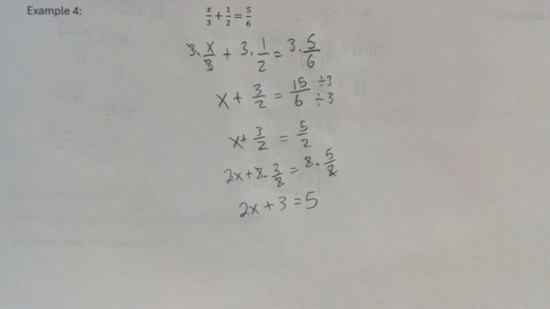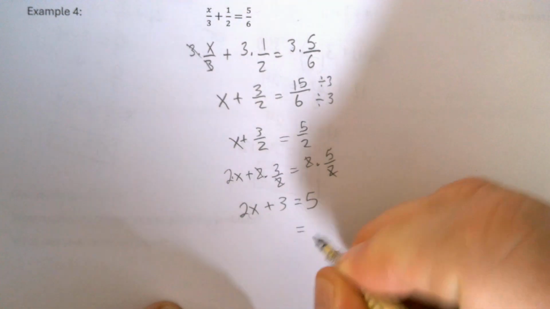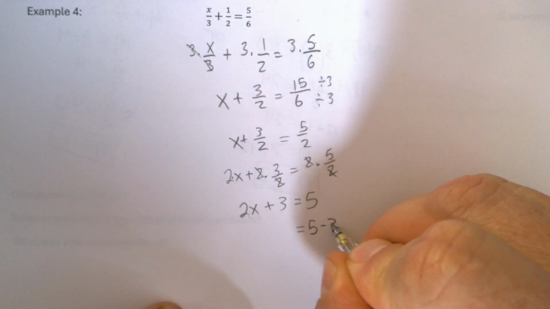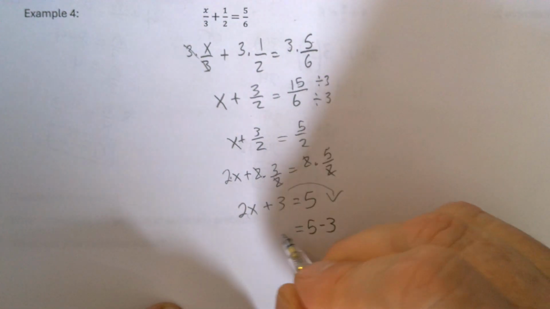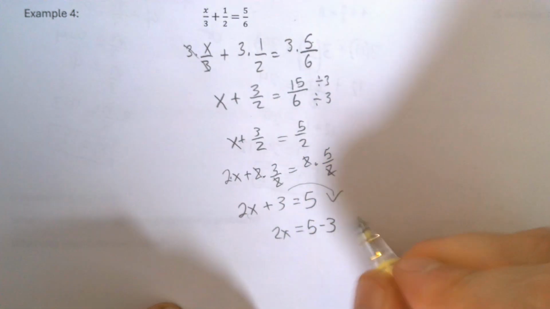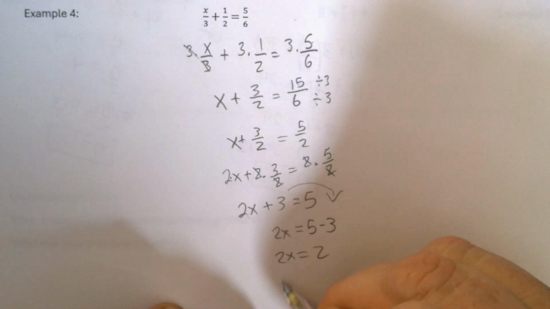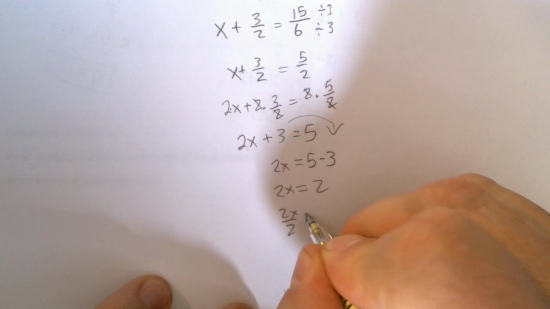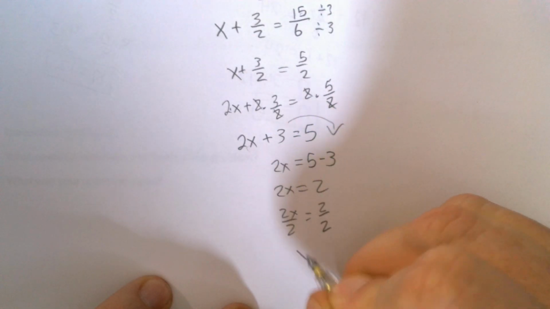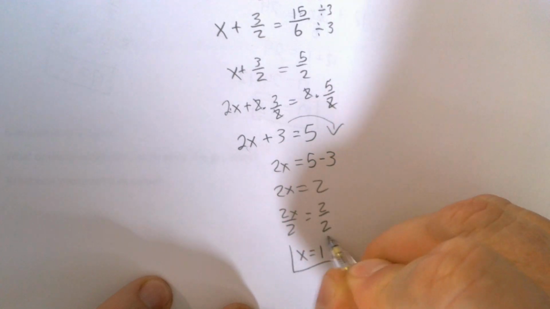You can flip, combine, and divide. We'll flip the 3, and it becomes a negative 3. Bring down the 2x. That is a war. Positives win by 2. And then divide both sides by 2. So you get x equals 1 as your result.